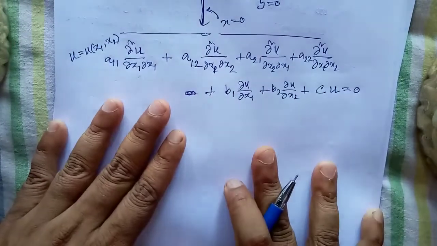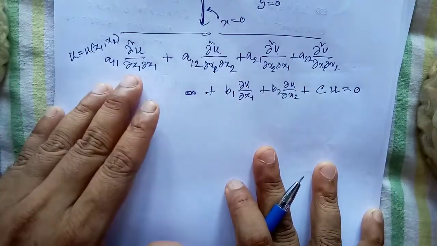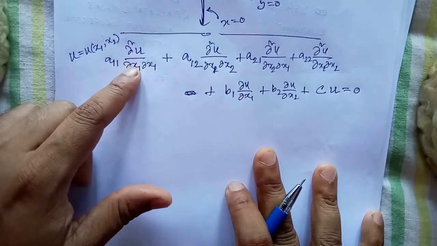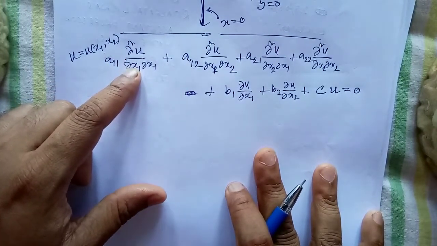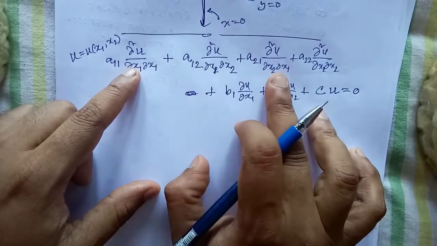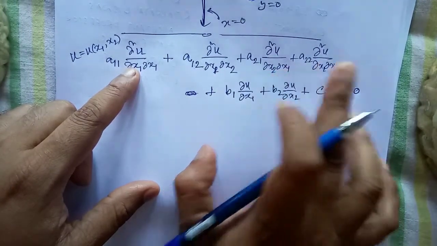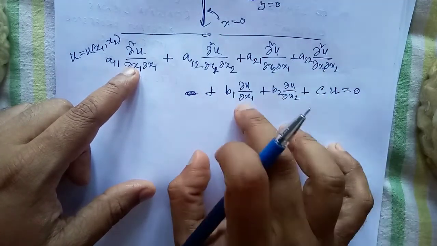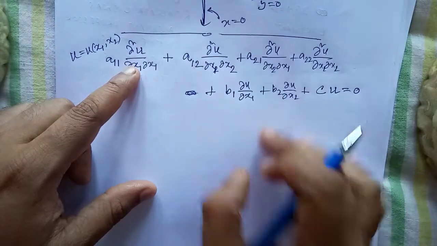This is the general way to write this. Now when we have written that x1 is equal to x, we have written this as del 2u del x2, this as del 2u del x del y, this del 2u del y del x, and this del 2u del y2, right? And this was your p and this was your q.